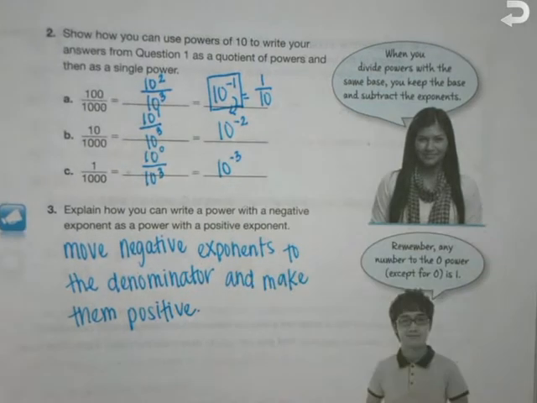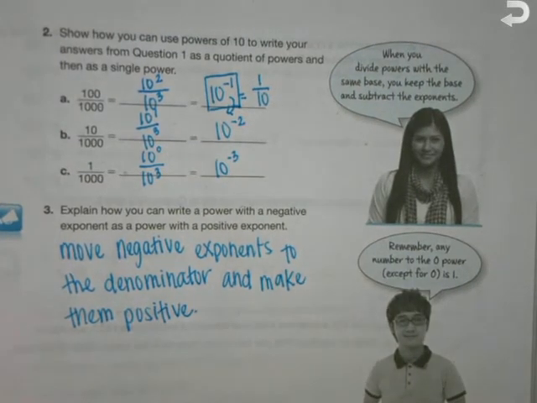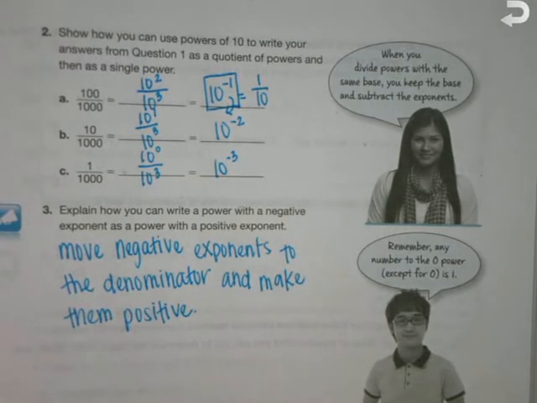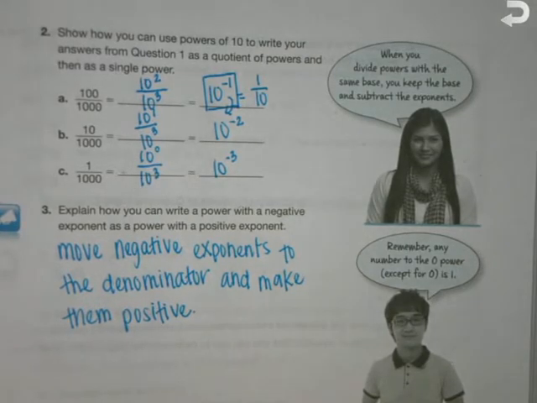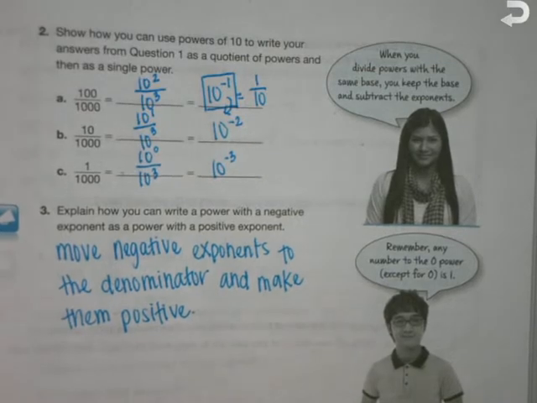Okay, so you move negative exponents to the denominator and you make them positive. That's what we do with negative exponents. This is just kind of like a little review for you.